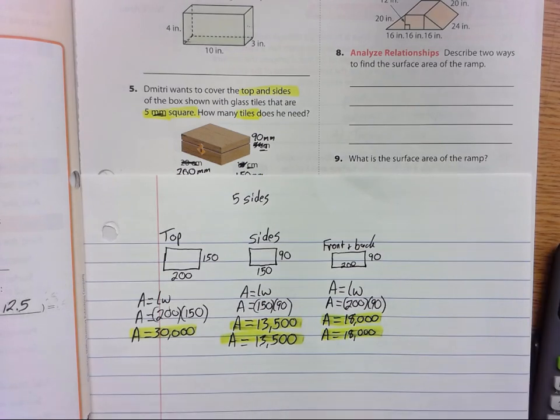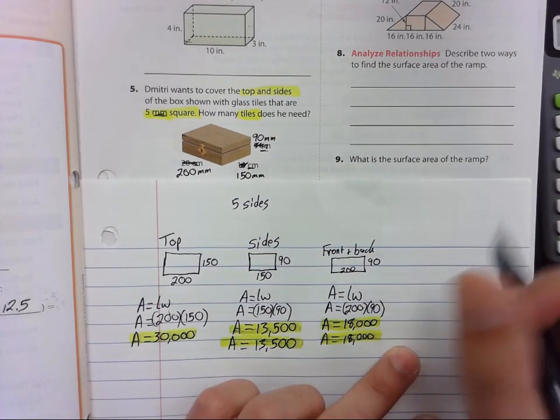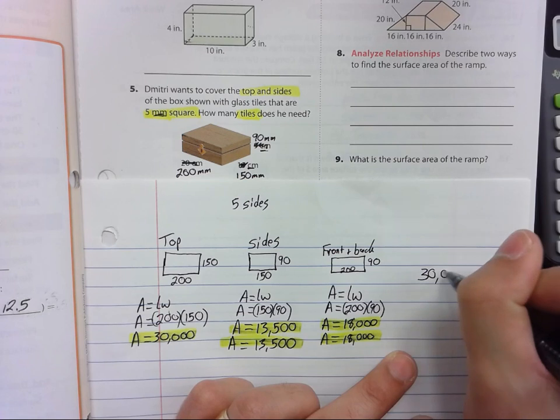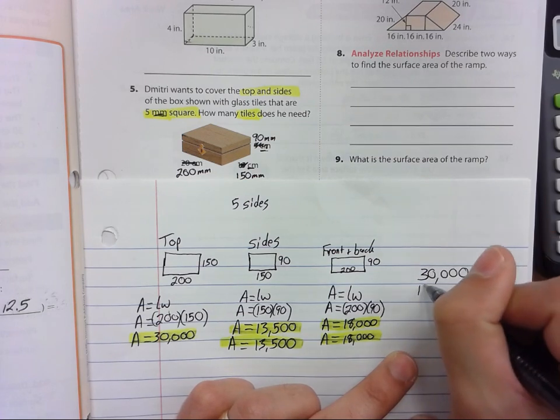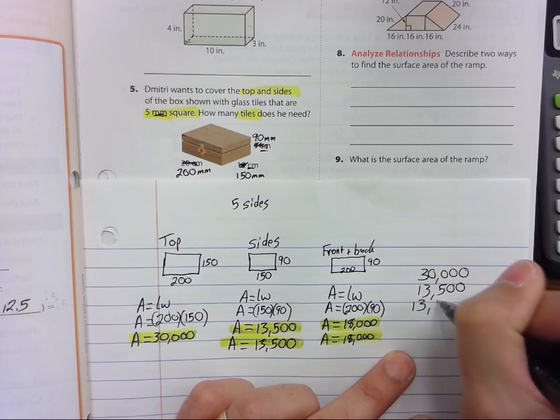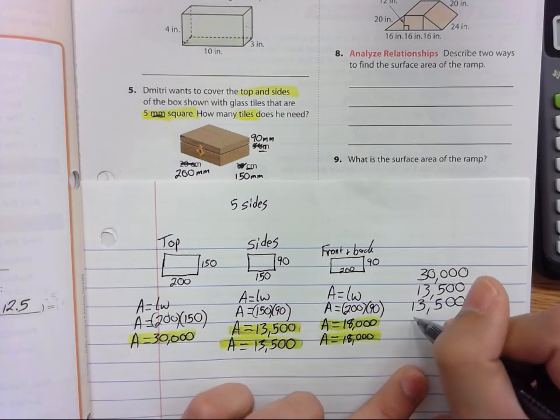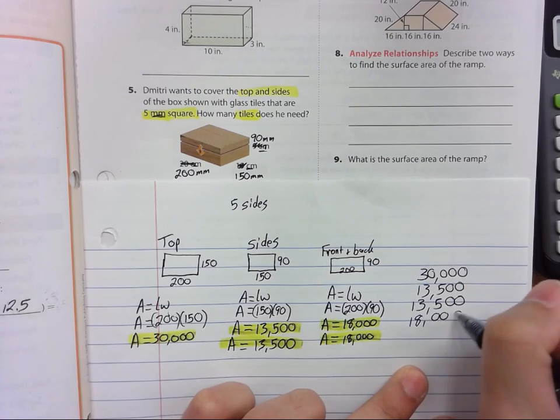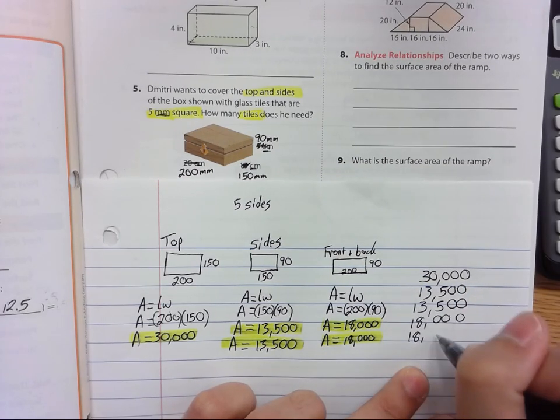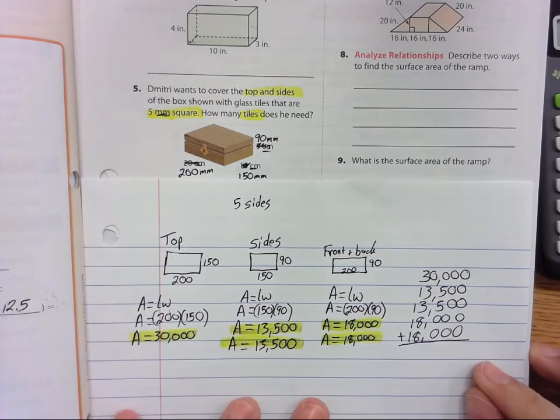So for the surface area, we need to add these up. So we will add up 30,000, 13,500, 13,500, 18,000, and 18,000.